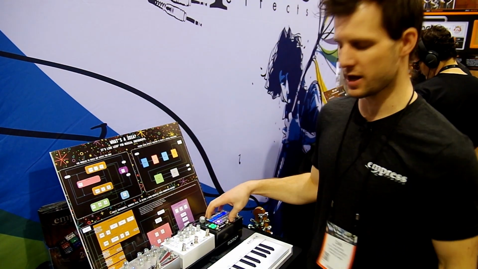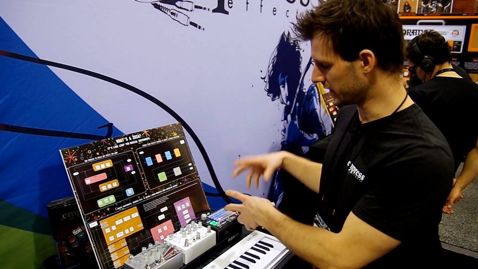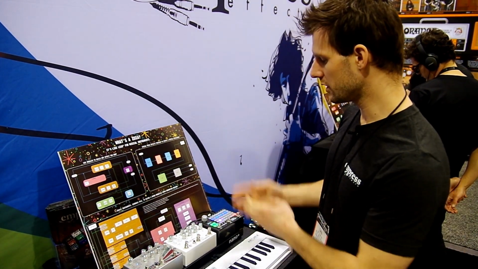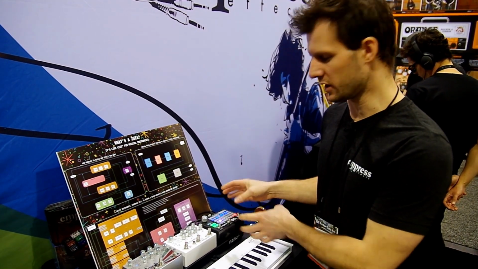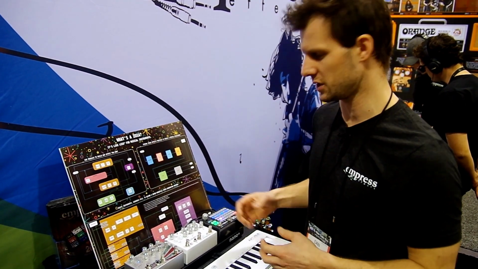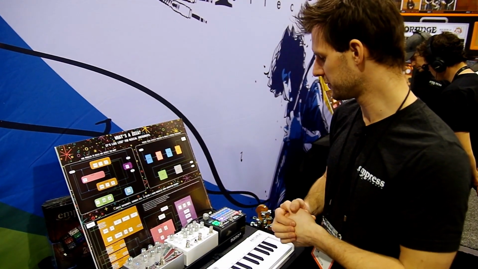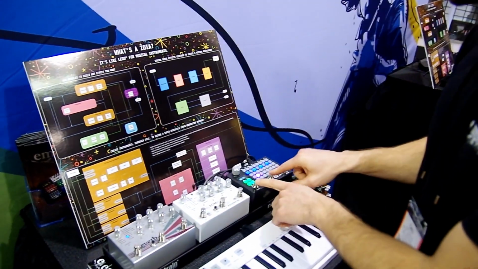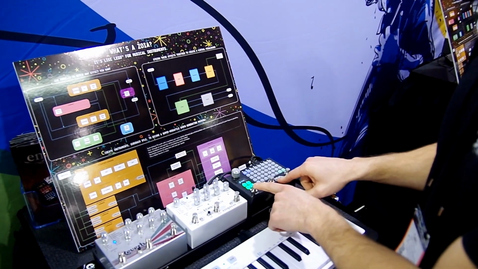And you place them on the grid and connect them together to build whatever instrument or effect you're trying to do. So I'll give you a quick rundown on how the interface works and how you would actually build something, and then I'll show you a couple examples that we've built so you can hear kind of what it's capable of.